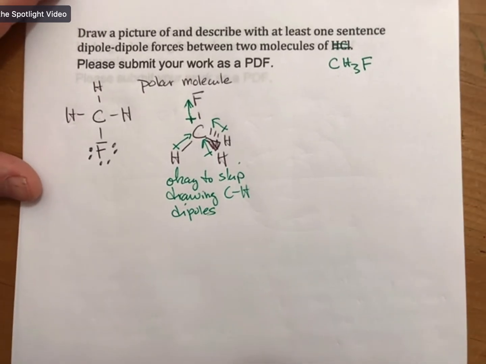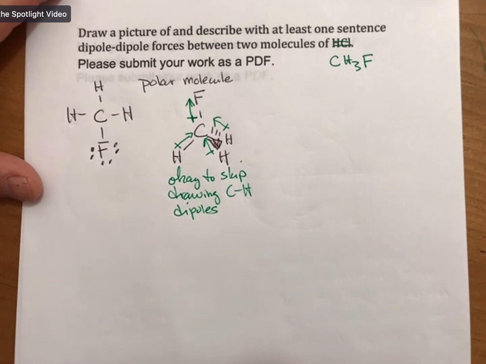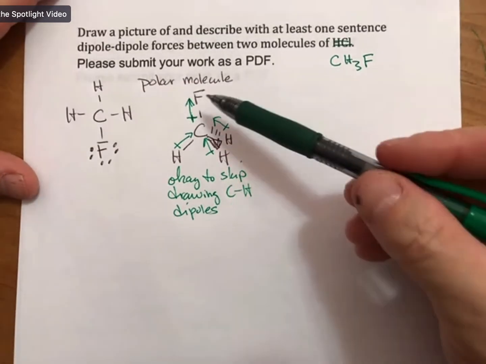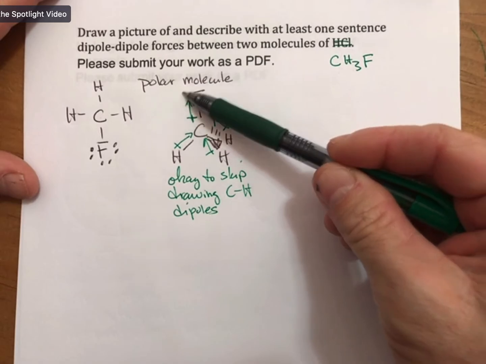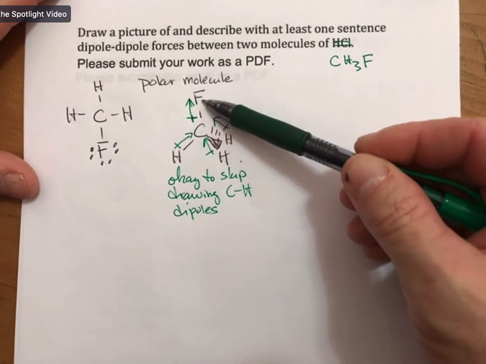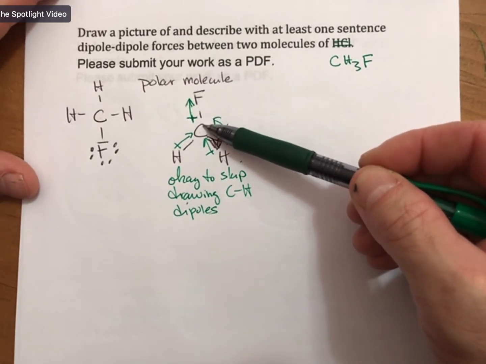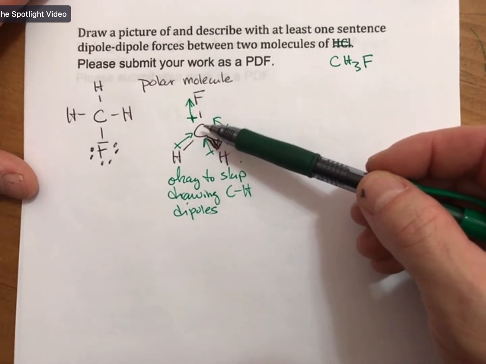Any questions about that part of it? I know I'm not done yet. If not, then now I've just established that this is a polar molecule and that this dipole between carbon and fluorine is the most important, if not only dipole in this molecule.